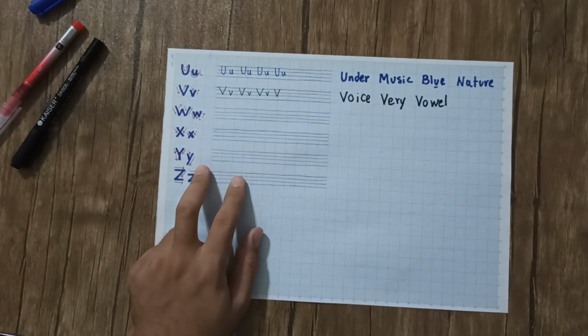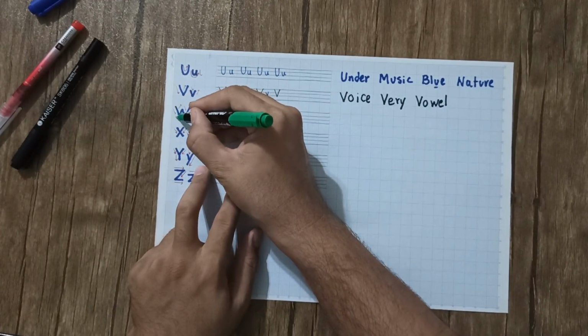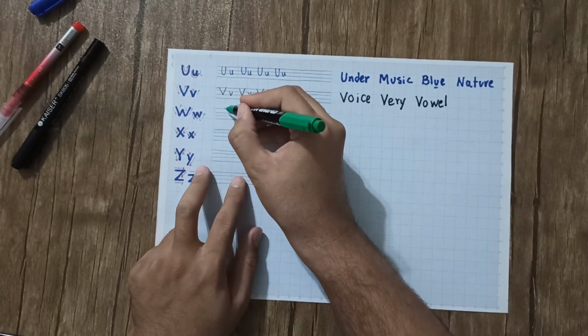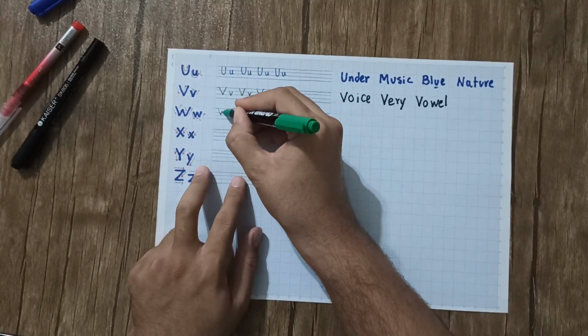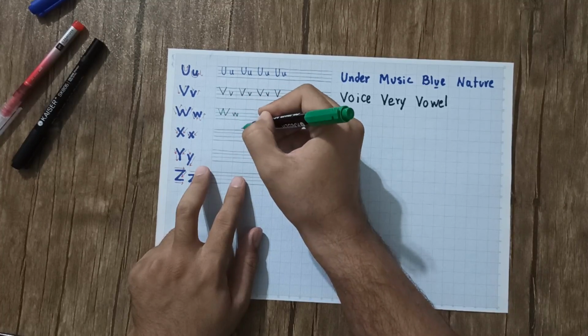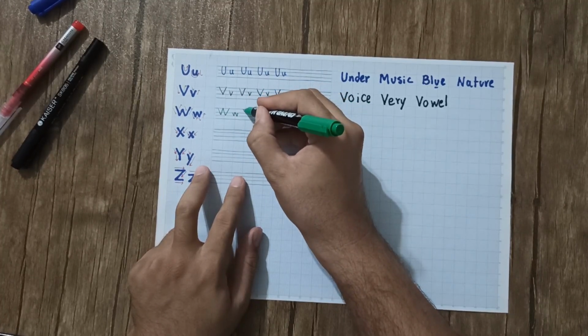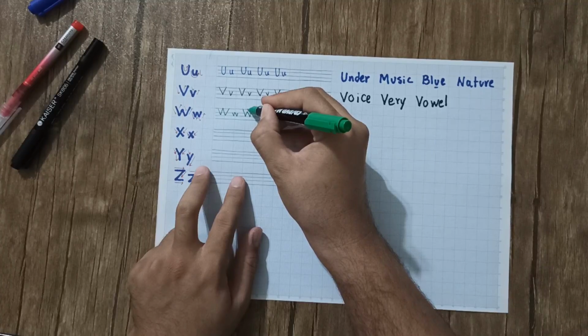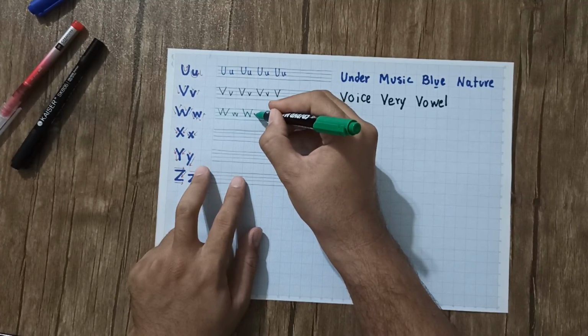The way that we write W, we have this one, this one, this one, this one. You see, it's not that hard. You can write it this way, W, and W for the smaller one. Or if you want to, you can write W this way. You don't have to reach the top line there.